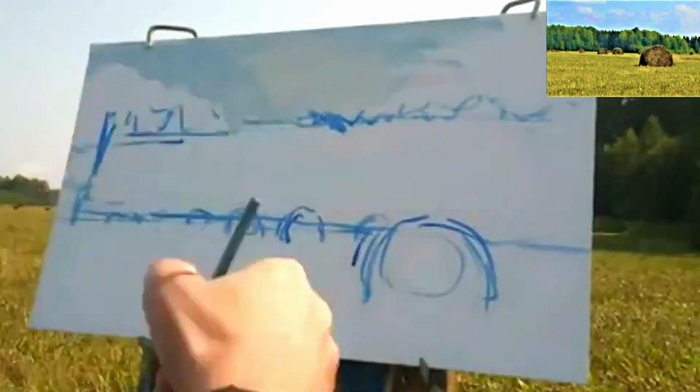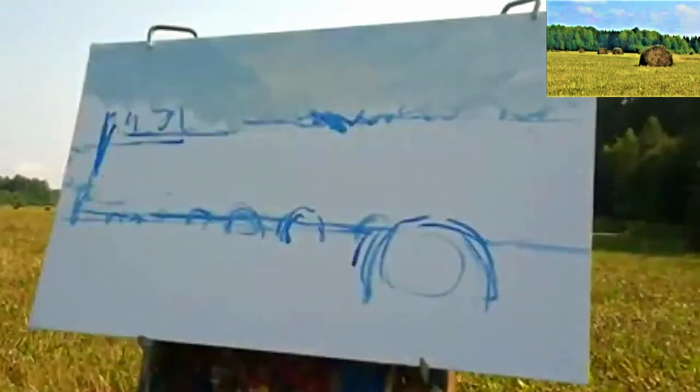When we have prepared the drawing of our landscape, only after that we begin to paint with paints. I always start from the sky, so that there are no dirty paints.